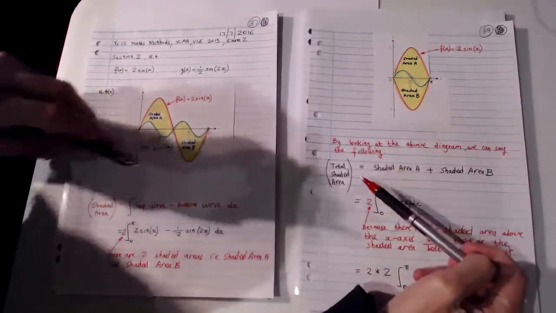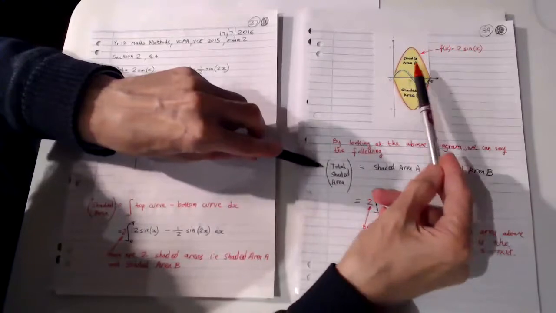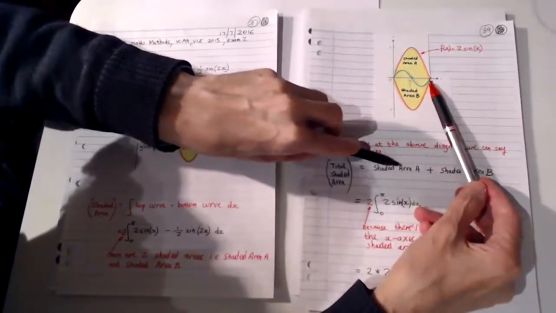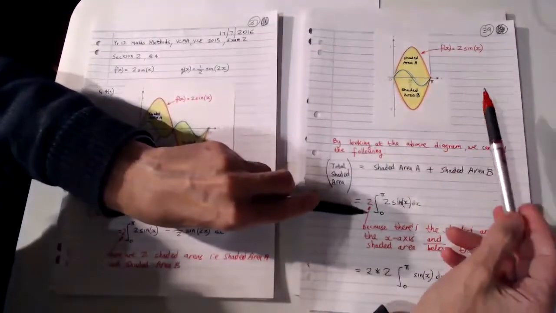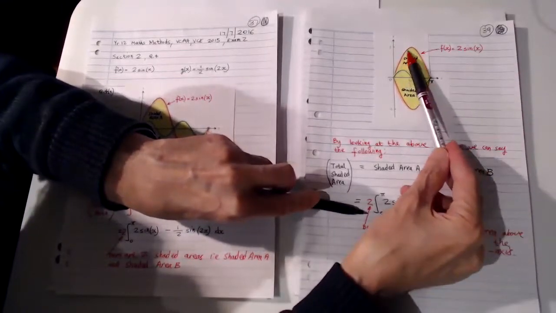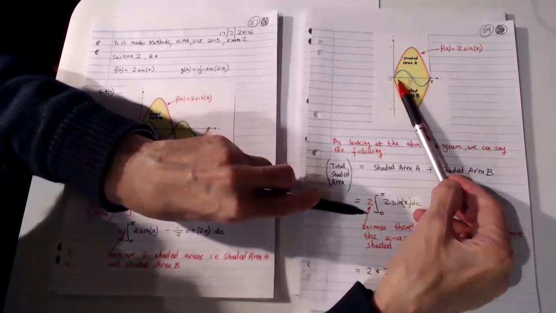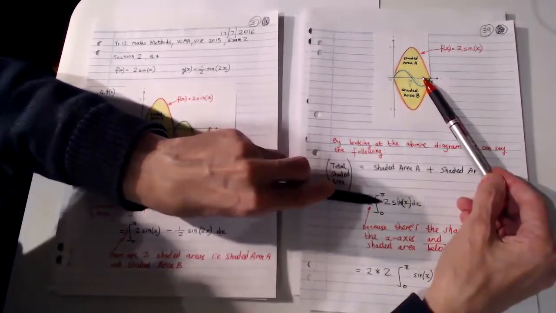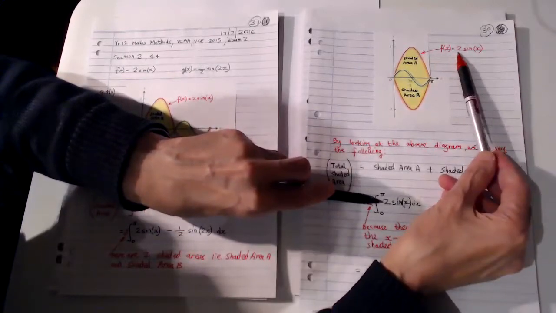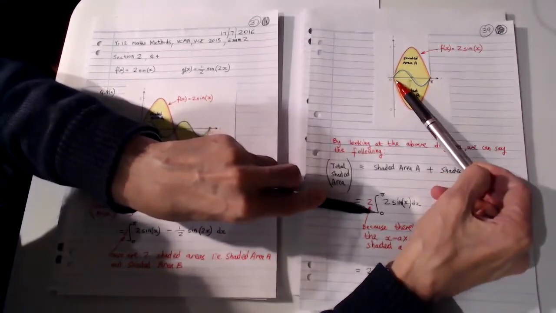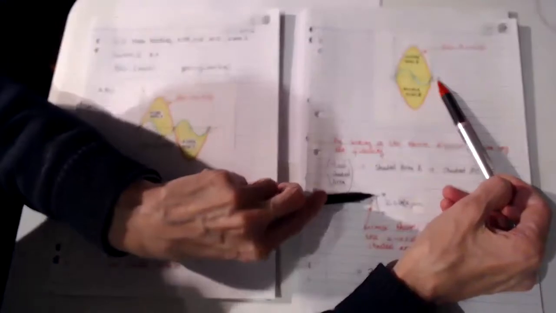So by knowing that, we can go like this. Total shaded area is equal to shaded area A plus shaded area B. And that's equal to the yellow shaded area between the red curve and the x-axis, which is given by the integral of the equation of the red curve, which is 2 sin x, between x = 0 and x = π.